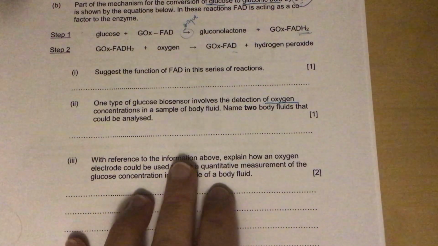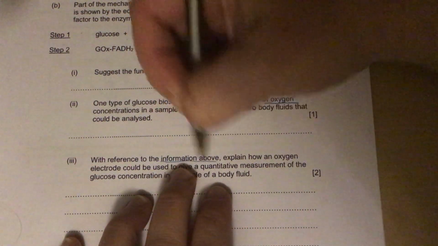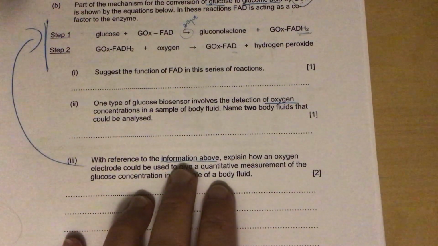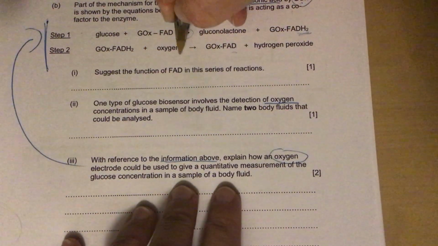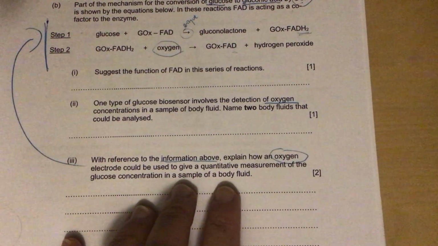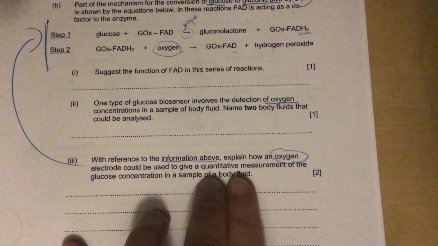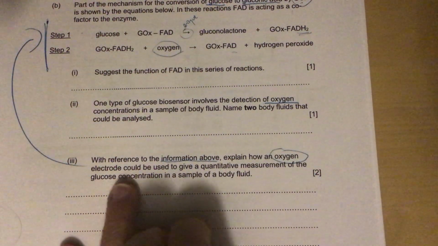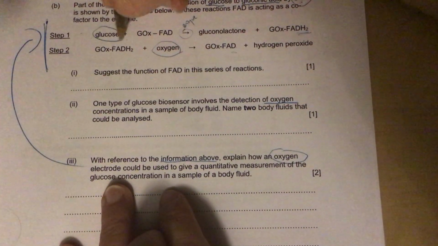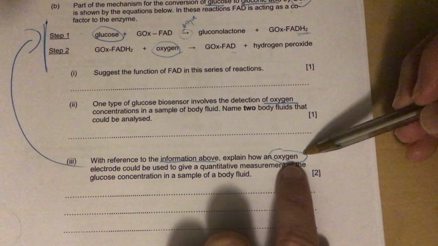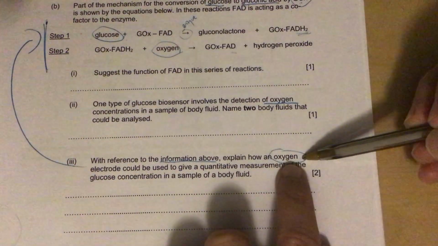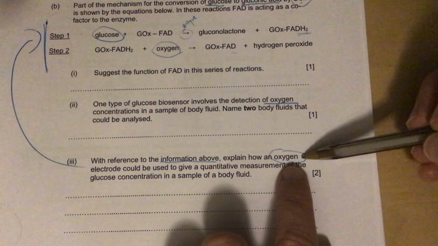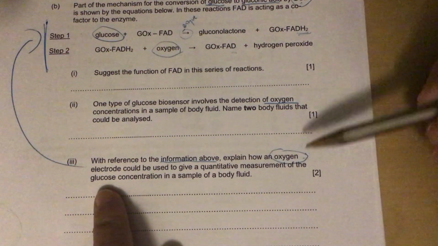With reference to the information above. So you need to refer to this here with reference to the information above. Explain how an oxygen electrode, okay, here's oxygen. Okay. Explain how an oxygen electrode could be used to give a quantitative measurement for the glucose concentration. Okay. How can we use the number of oxygen particles? An oxygen electrode would actually give you a concentration number for oxygen. How could the number for oxygen give you a measurement for the number of glucose?